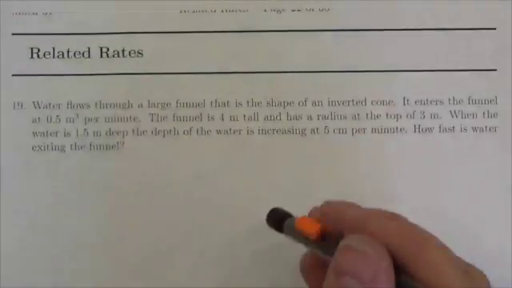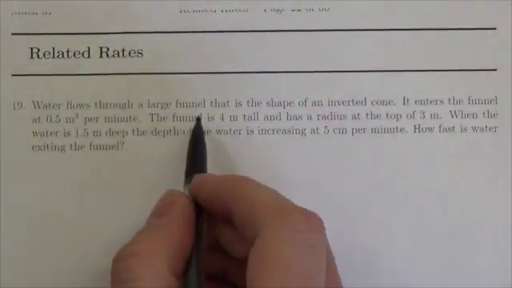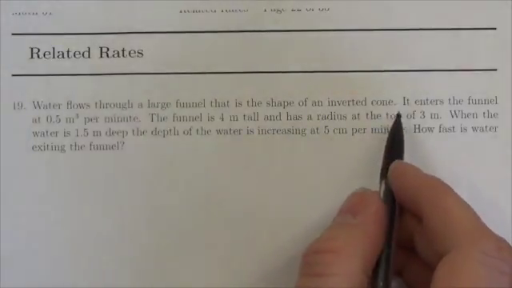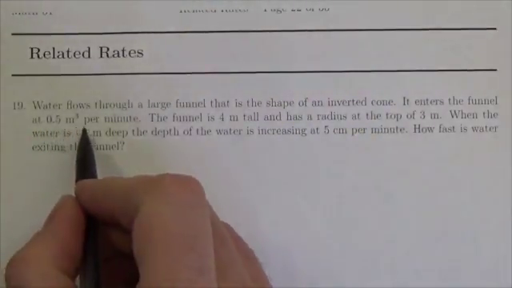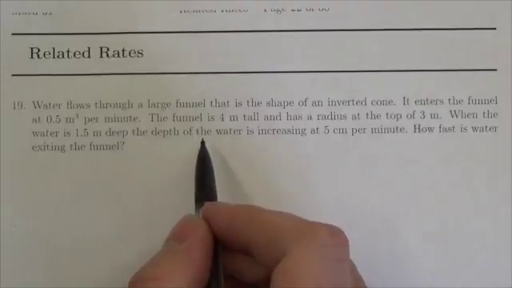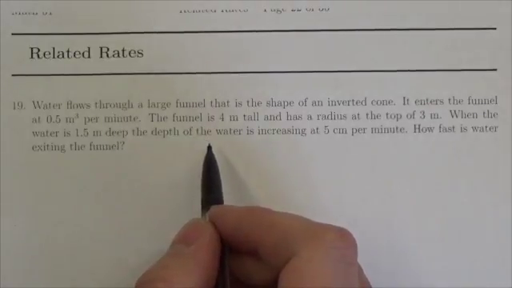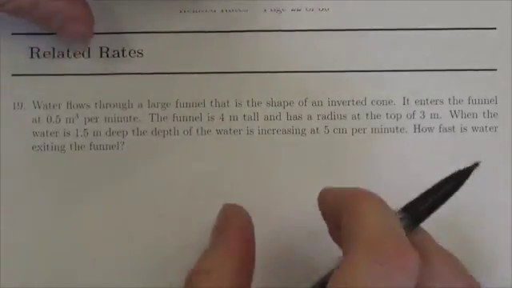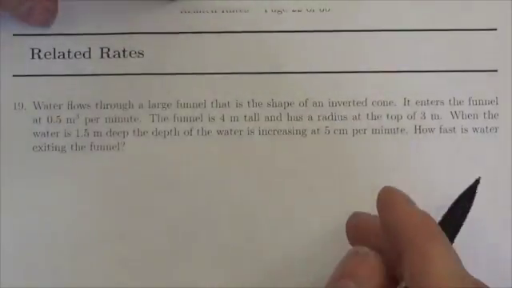So this related rates problem says that water flows through a large funnel that is in the shape of an inverted cone. It enters the funnel at 0.5 meters cubed per minute. The funnel is 4 meters tall and has a radius at the top of 3 meters. Okay, so it's much wider than it is tall.